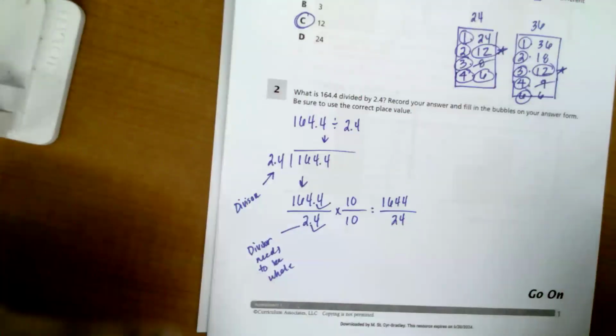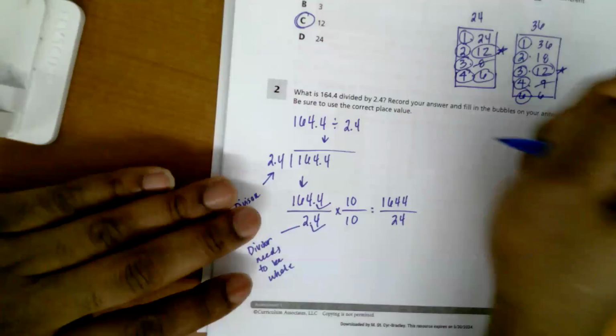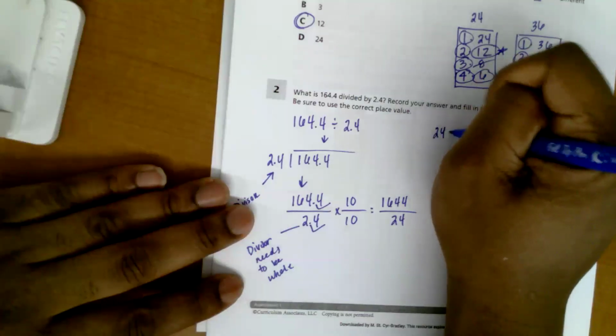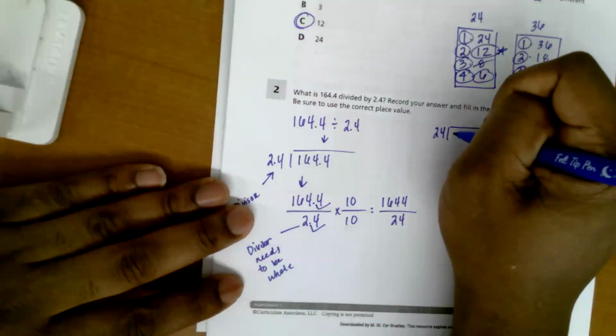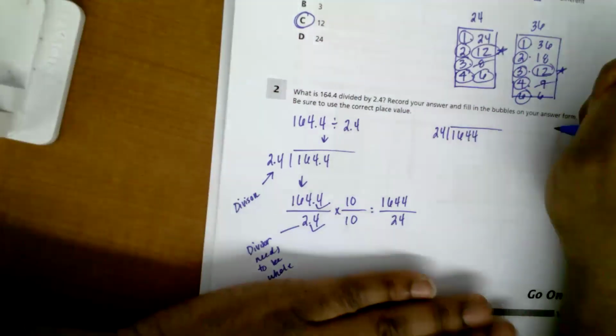Okay, so now that it is rewritten, now you have 1,644 divided by 24.